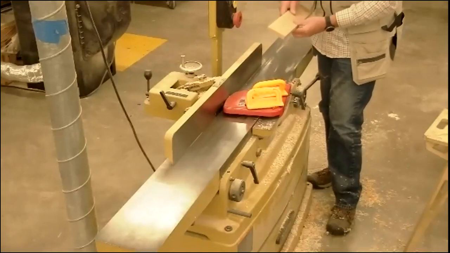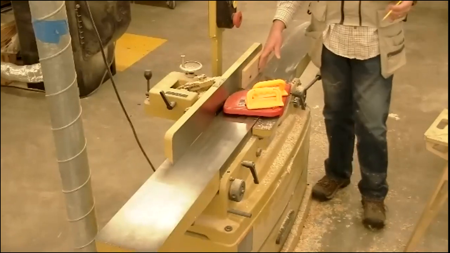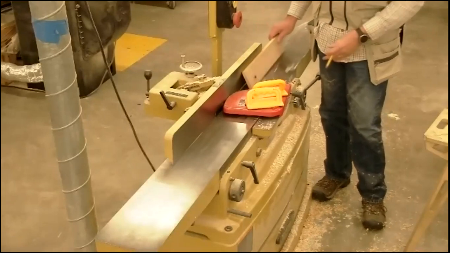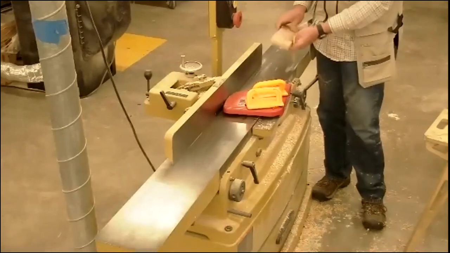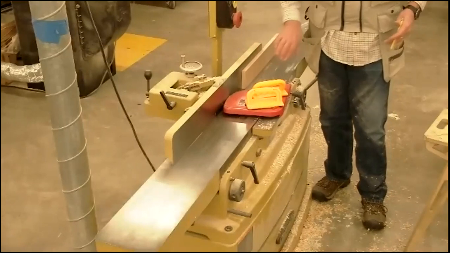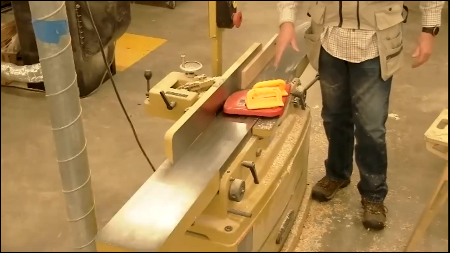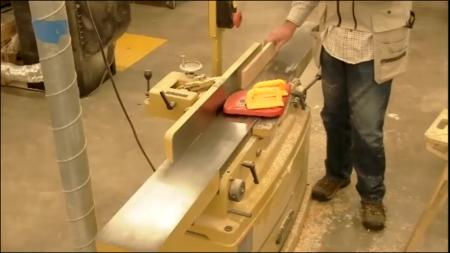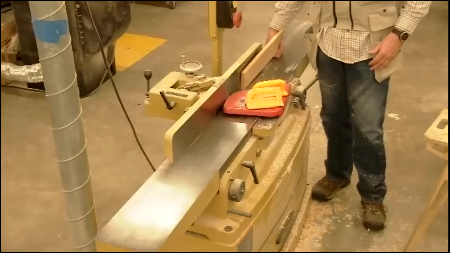The nice thing about having a board where both faces are flat is I can turn this board any way I want. I can turn it this way and get the grain going the proper direction I want. I can turn it end for end. I can flip it any way I want. I can put whichever face I want against that fence. Because when you're jointing the edge of a board, you have to have a flat face against the fence. So now, having both faces treated already, it doesn't matter which face you put on there, they're both flat, okay?